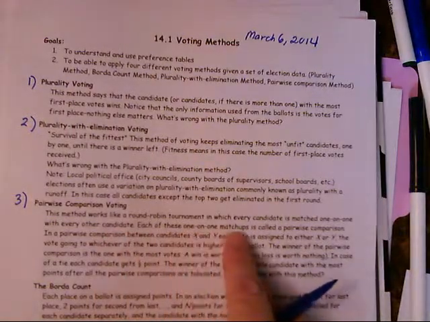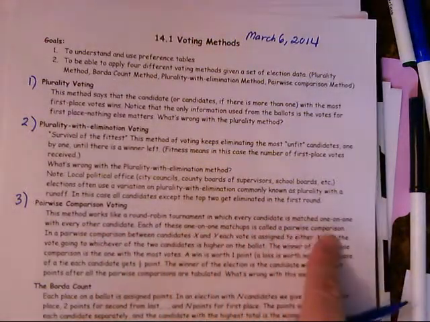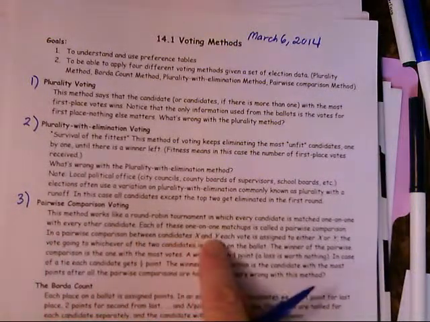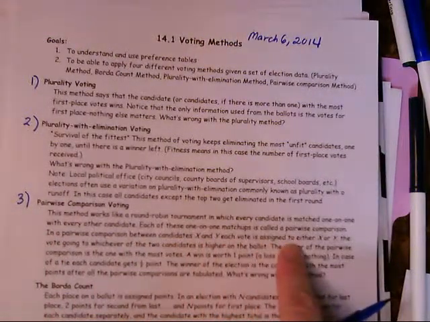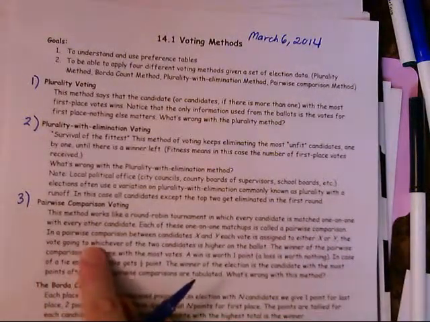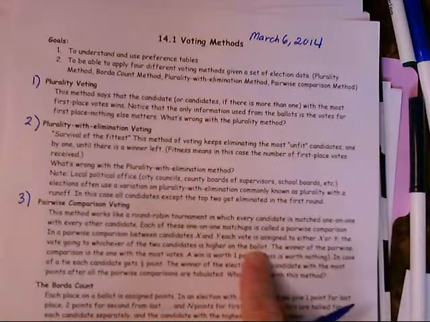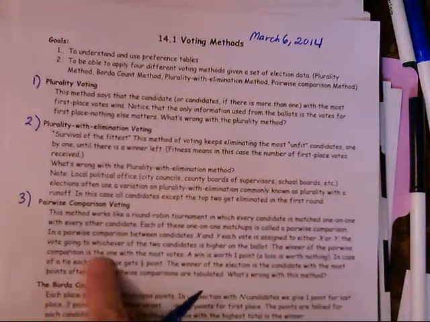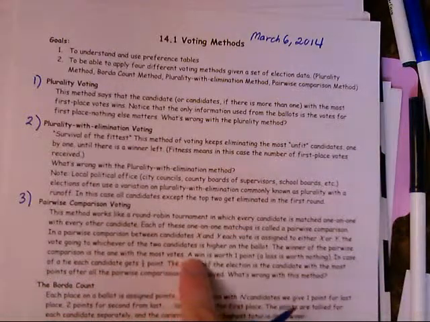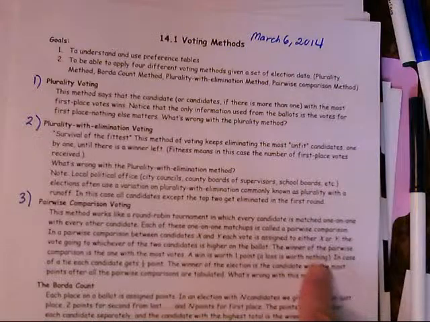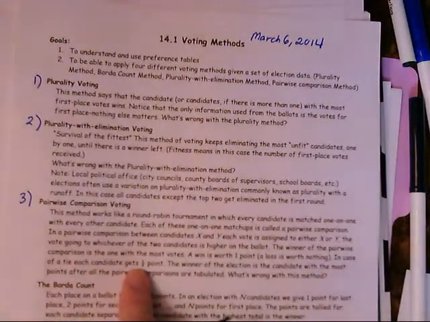Each of these one-on-one matchups is called a pairwise comparison. In a pairwise comparison between candidate X and Y, each vote is assigned to either X or Y, the vote going to whichever of the 2 candidates is higher on the ballot. The winner of the pairwise comparison is the one with the most votes. A win is worth 1 point, and a loss is worth nothing. In the case of a tie, each candidate gets a half a point.